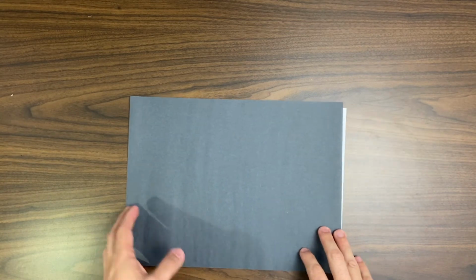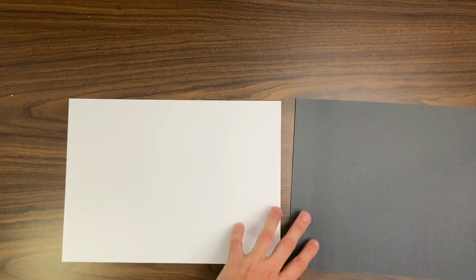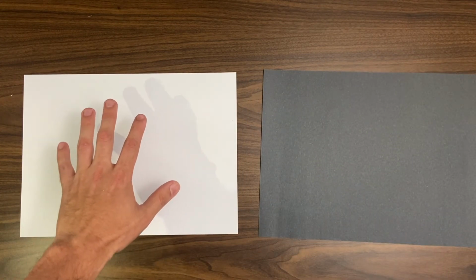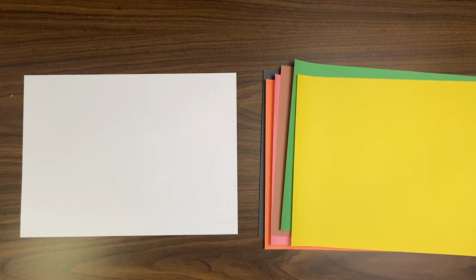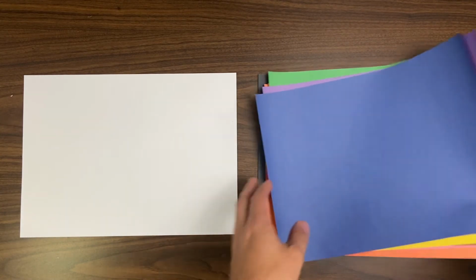Now, for this project, you're going to need 2 sheets of paper, and they should be different colors. I'm going to use black and white. If you don't have 2 sheets of paper that are different colors, that is okay. I don't want you to worry about it. Just use 2 white sheets of paper. You can use any other color. You don't have to use black. You can use any color that you want to use, but I'm just going to use black.